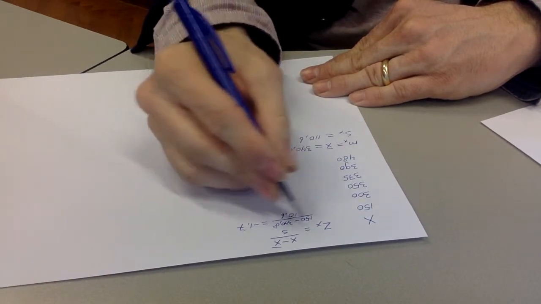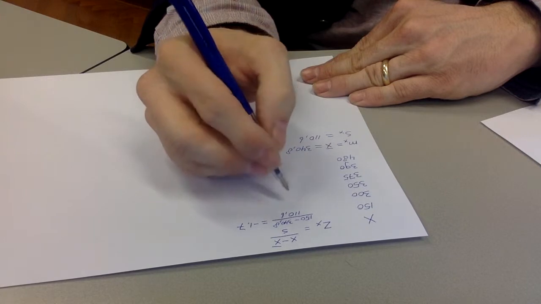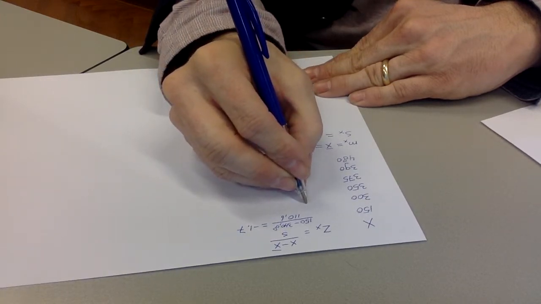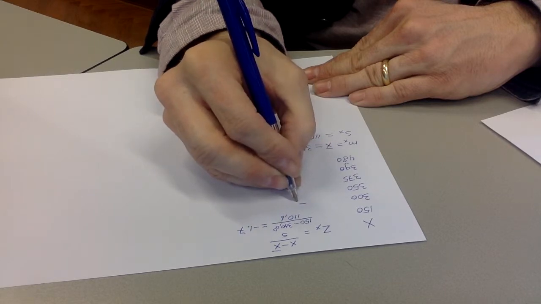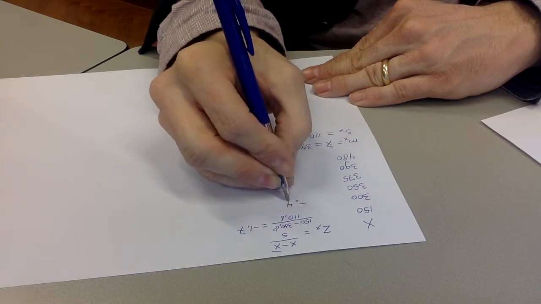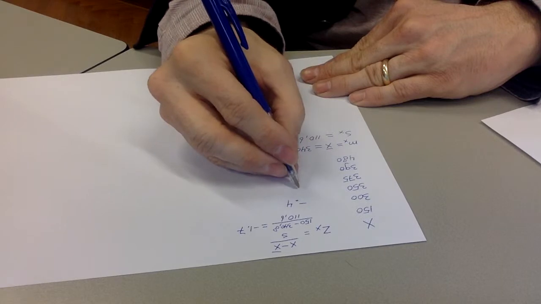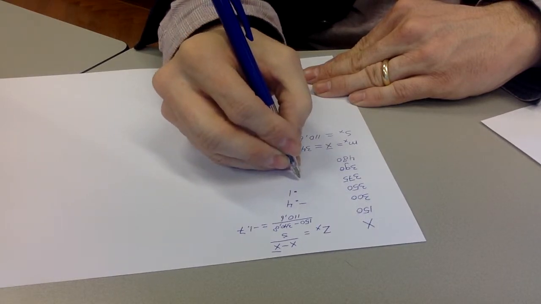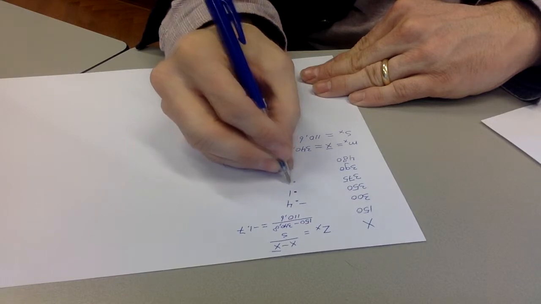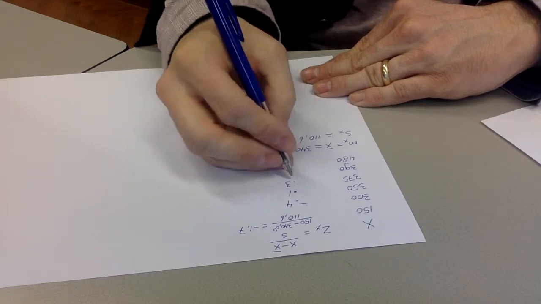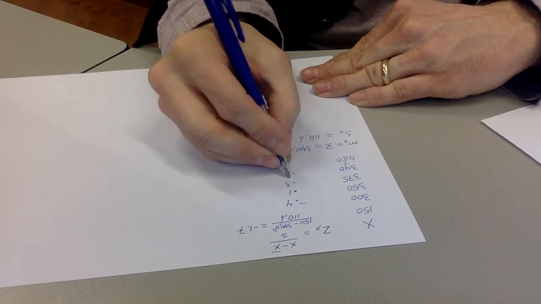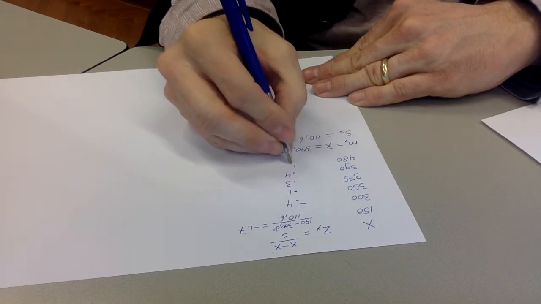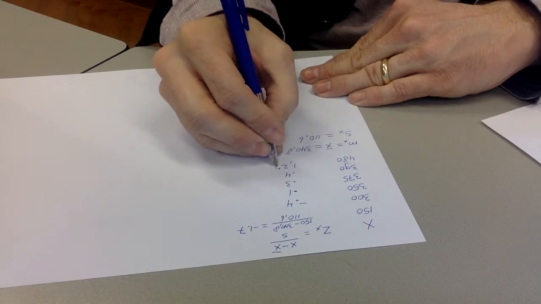This we can also do for the other numbers. 300 would be a z-score of minus 0.4. 350 would be 0.1. 375, 0.3. 390, 0.4. And 480 would be 1.25.